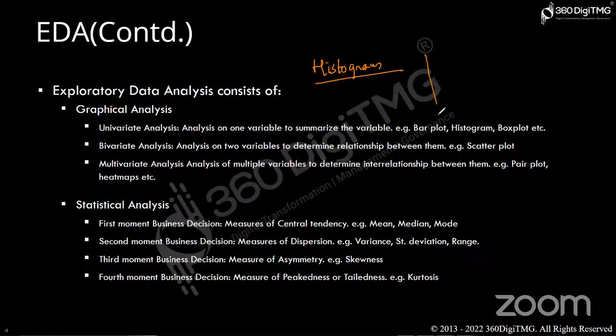The histogram is also known as a frequency plot. With a histogram, we will be able to visualize the data. Here we have weight on one axis and frequency on the other.